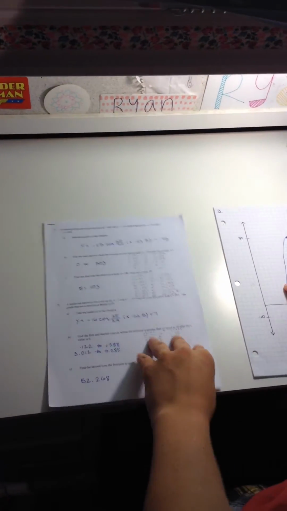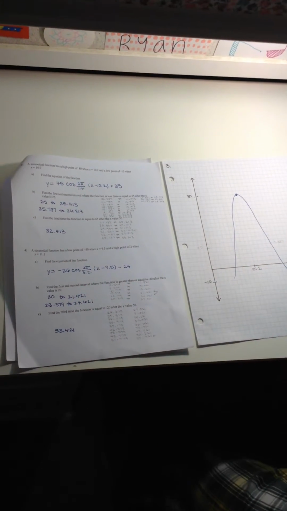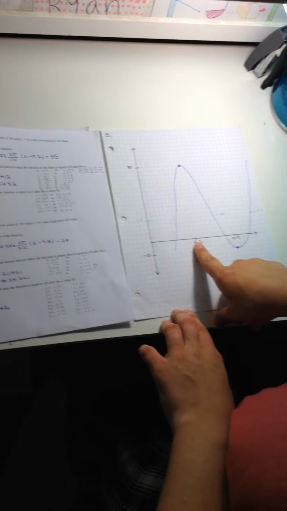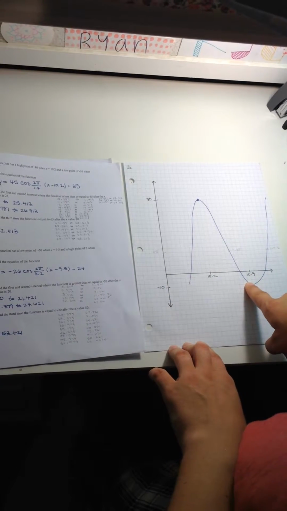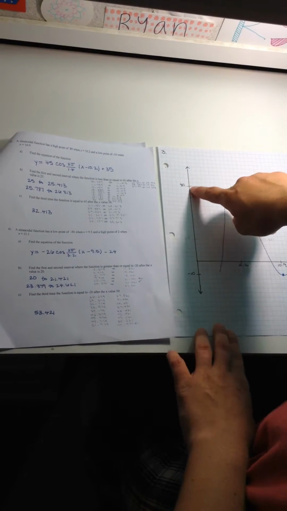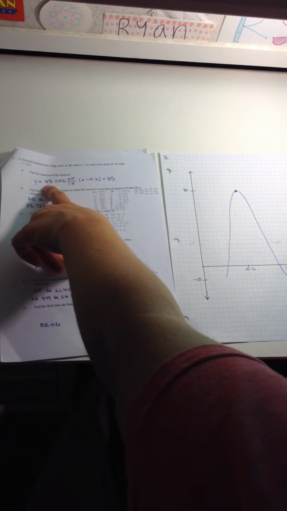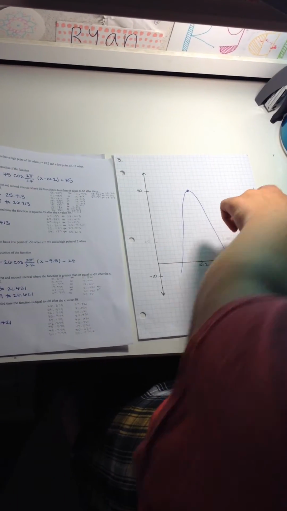Now number 3. This problem has a high point of 80 when x equals 10.2 and a low point of negative 10 when x equals 10.9. Our first term is 10 plus 80, which is 90, divided by 2 to get 45. This graph is positive because it starts up and it continues on up.